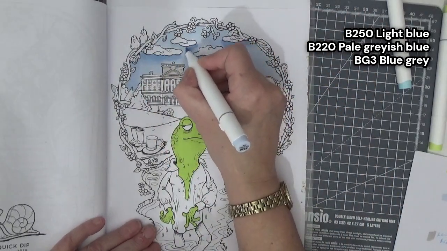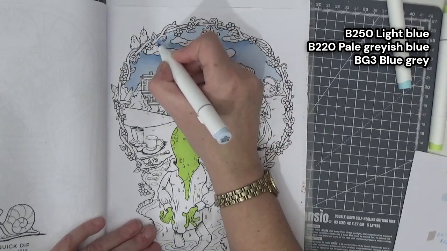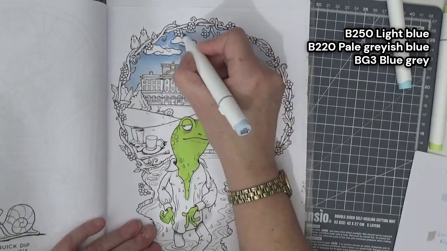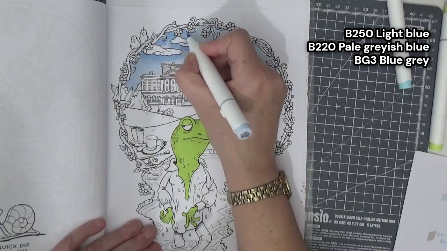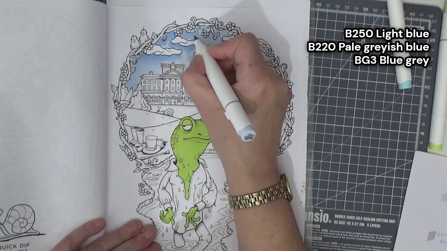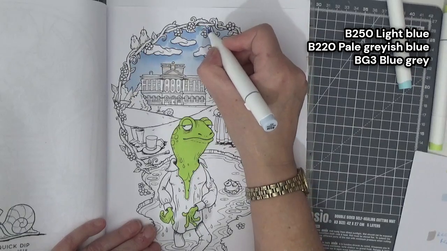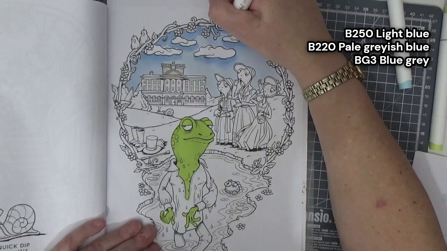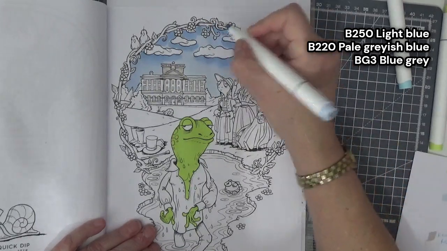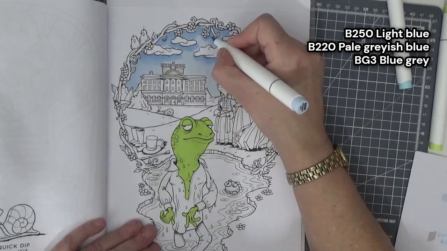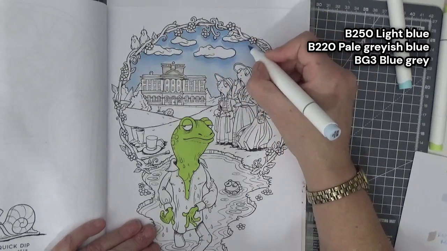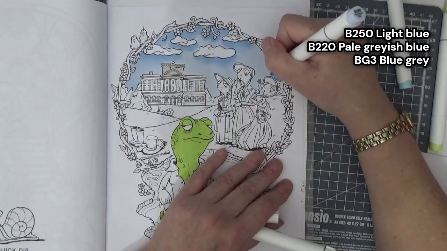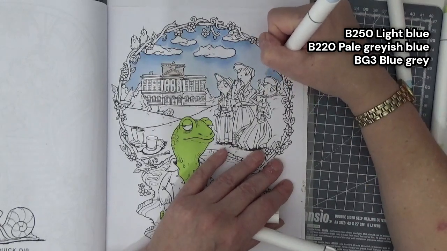Under this cloud. Like this. Nearly there, folks. Okay, and up this edge as well. I think those two colours work really pretty together.